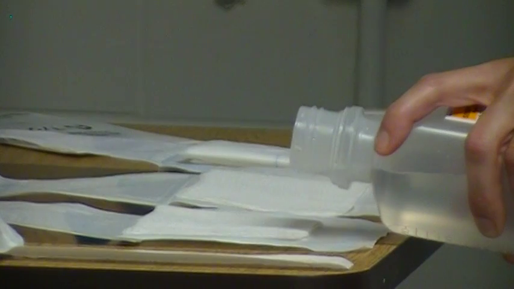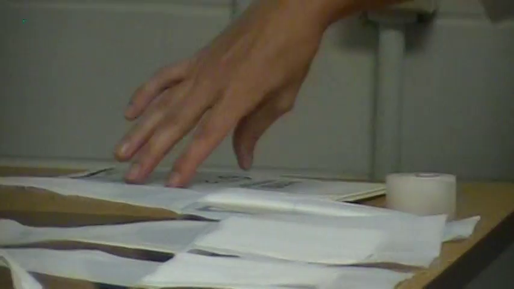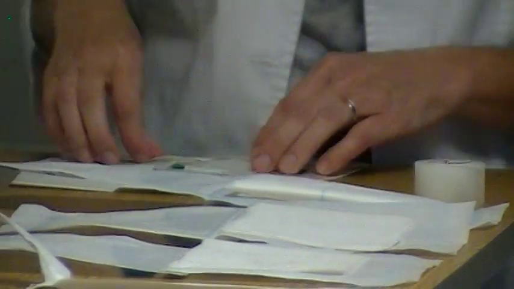So for demonstration purposes, we're just going to put a very small amount on there. We're going to say that our wound has a small to moderate amount of drainage. The next thing that we're going to do is put on our sterile gloves.